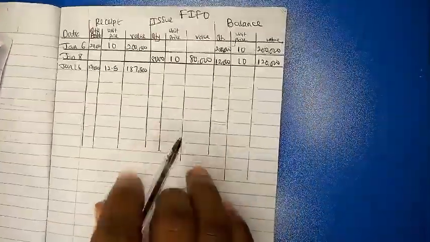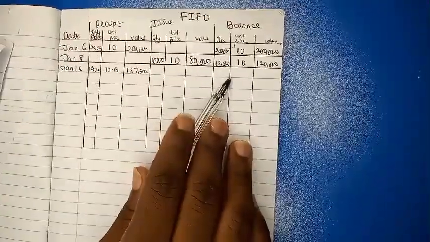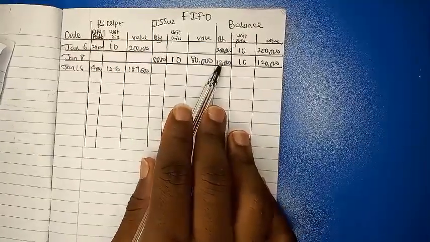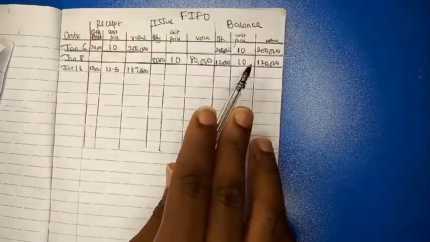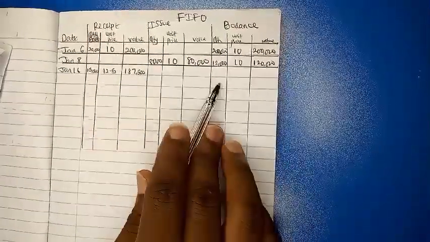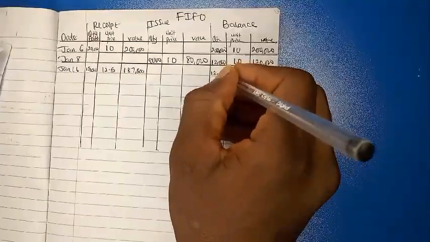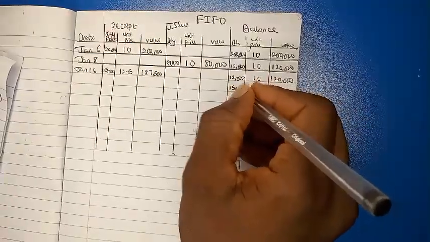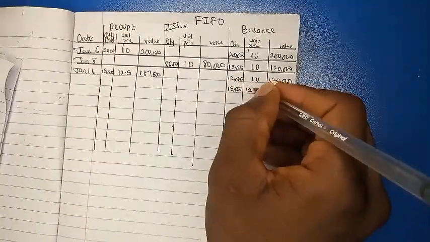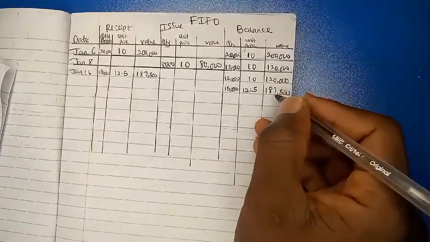187,500. Now this is what I'm going to be transferring to my balance. But if you look at my balance, I have a previous inventory of 12,000 at 10 for 120,000. I have it in store. So you will bring it down before you add the new one. So bringing what I have in the store down first, I will have 12,000 at 10, 120,000. Now I have bought more goods of 15,000 at 12.5 for 187,500. So this is what I have in my store.